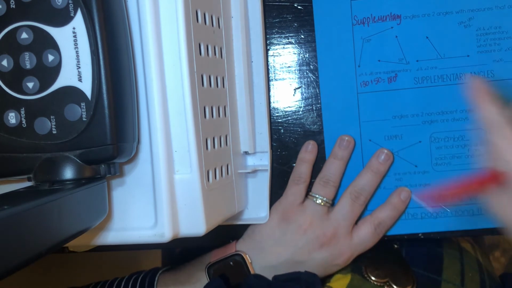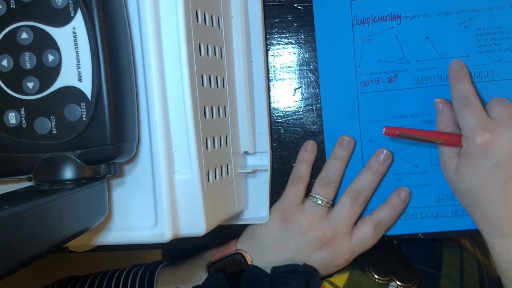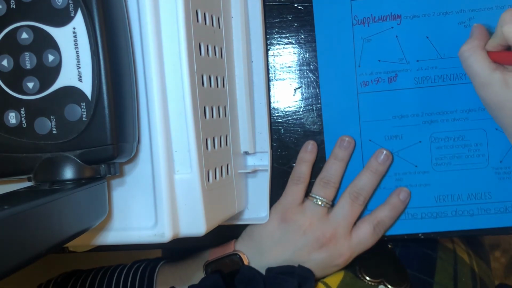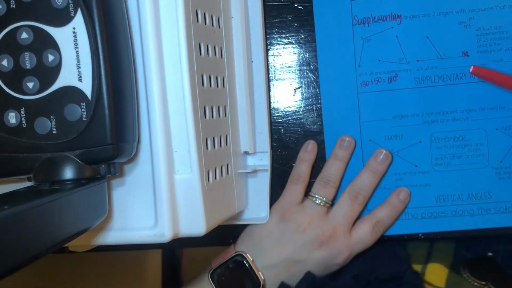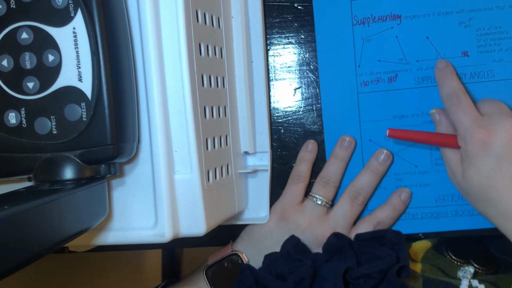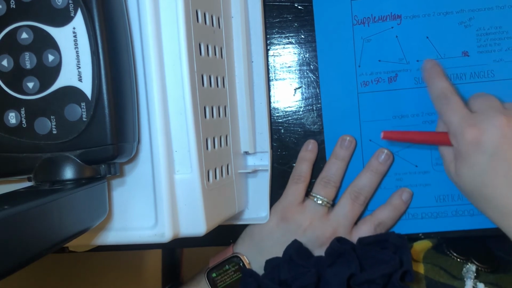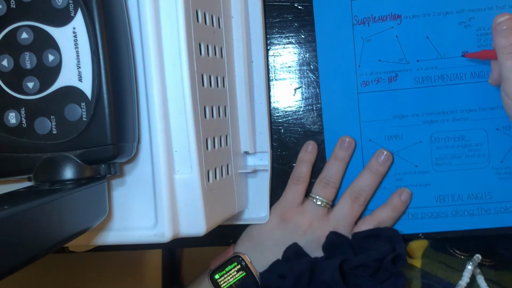Okay. All right? If we have a straight line, what does a straight line measure? Look at your paper from before. What does a straight line measure? 180, which is what we're looking for in a supplementary angle, okay? So if you have a straight line with 2 points on it, are those supplementary? Yes, because it's on a straight line that measures 180, okay? So angles 1 and 2 are supplementary angles.